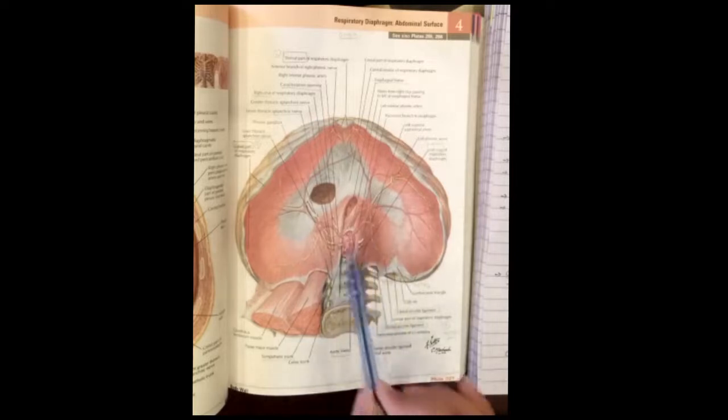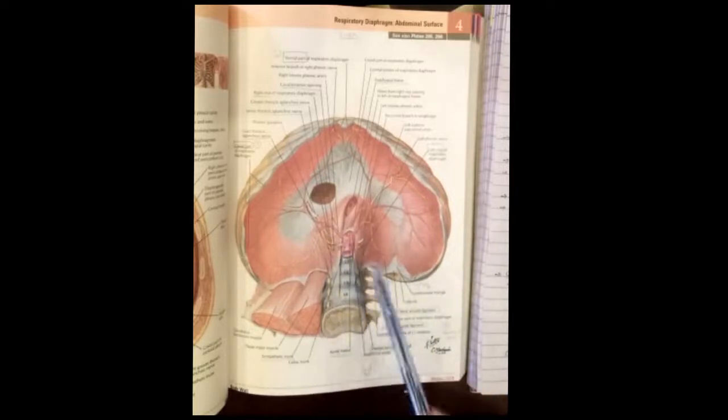So the purpose of telling you all about this is to tell you the vertebral origin of the diaphragm, that the diaphragm arises from all three ligaments. It means the median arcuate ligament, the medial arcuate ligament, and the lateral arcuate ligament, as well as from the crura, which means the right and the left crus.